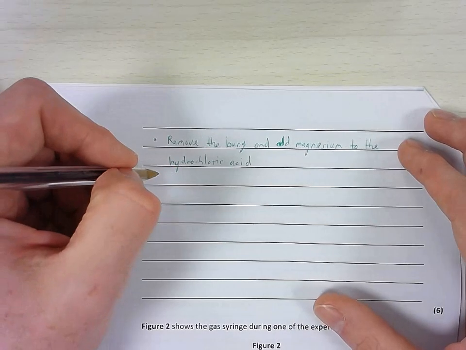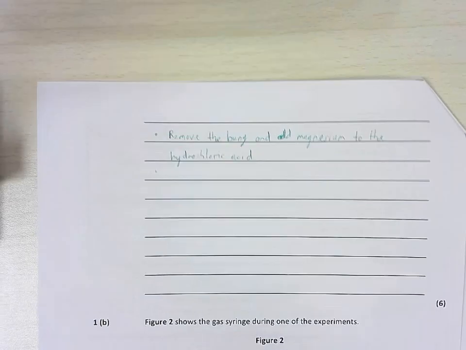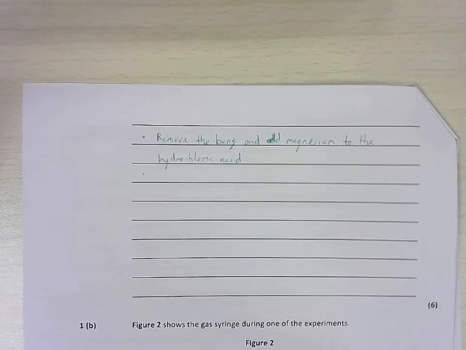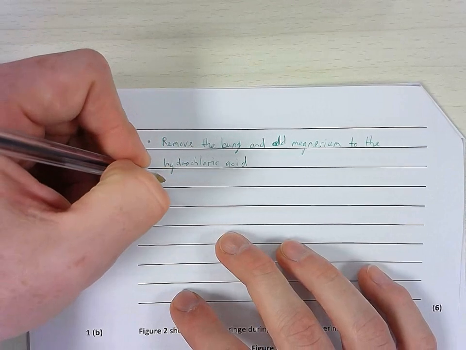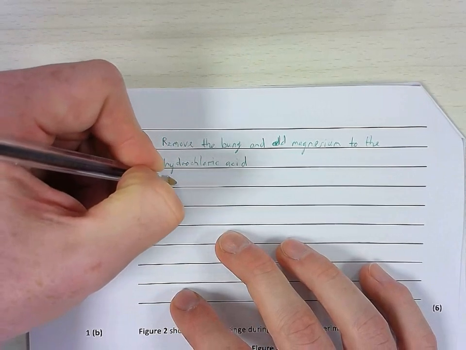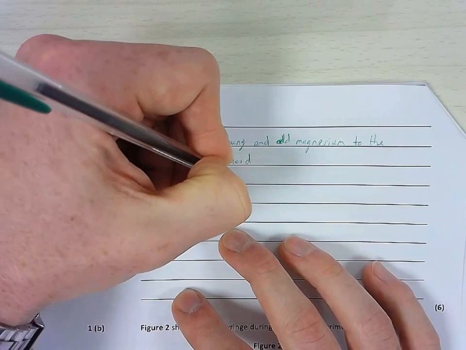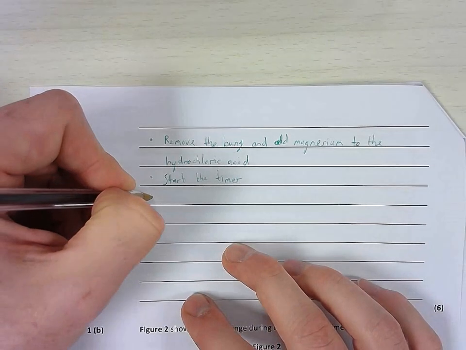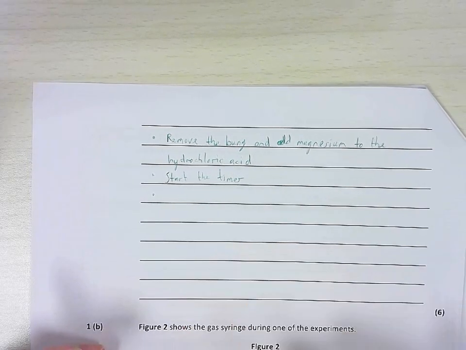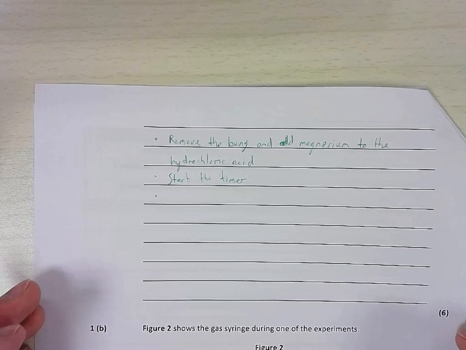Now the second mark is to then say, well, how are we going to keep track of the rate of reaction? How are we going to keep track of our dependent variable? We're going to use a timer, so you need to say that you're going to start the timer, and that's the second mark. Then our third mark is for how we are going to actually measure the amount of gas that's being given off.